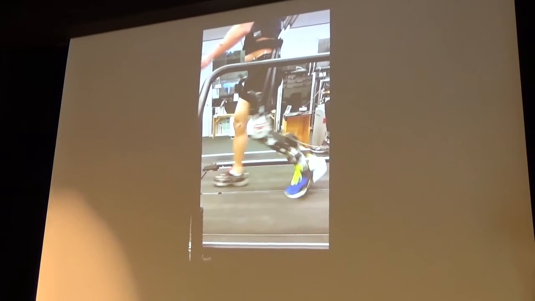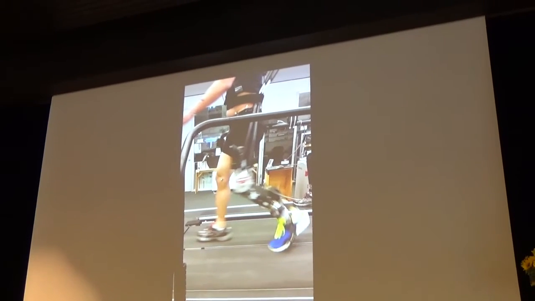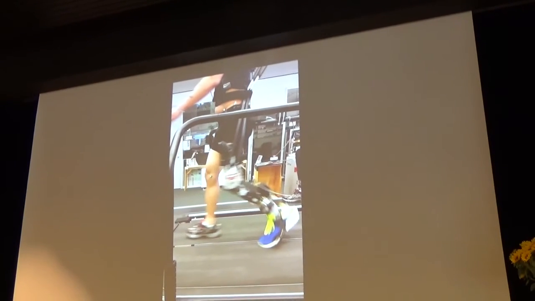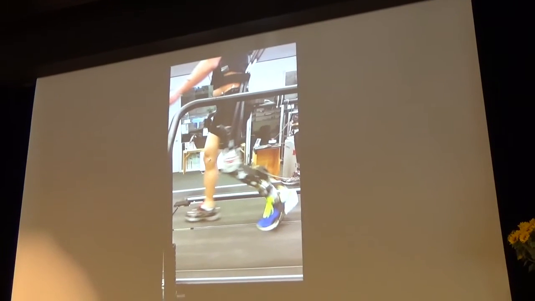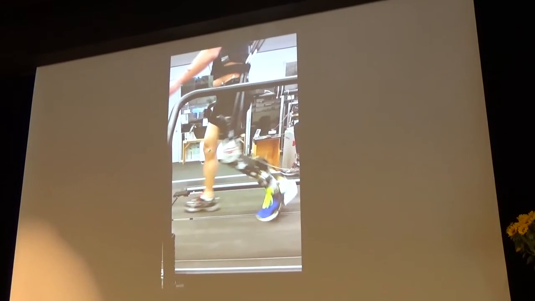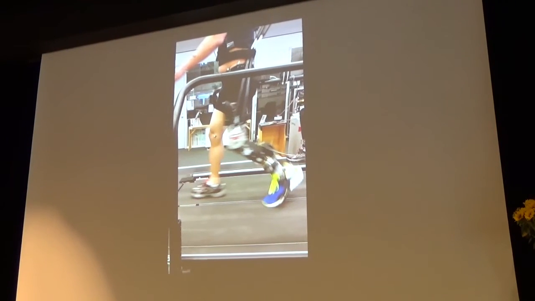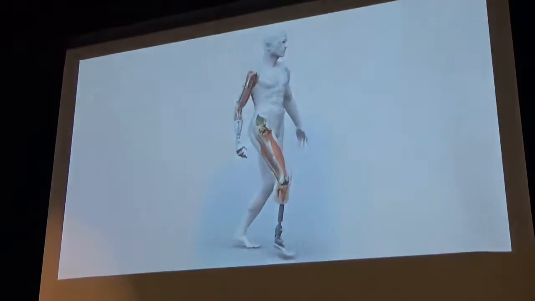What would be the impact for my body or any body with a transtibial amputation if we were to put an artificial gastroc on the person? So we're applying torques at the knee and the ankle consistent with a linear gastrocnemius force and actually answering this question for the first time. So again, such a simulator is really important for the field.